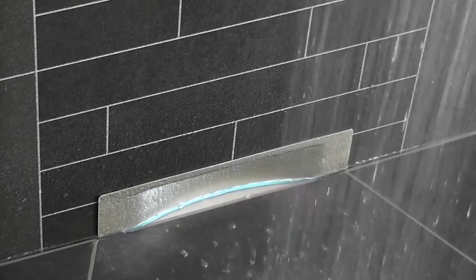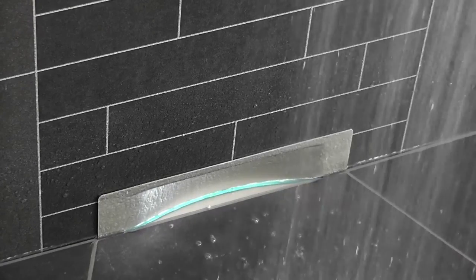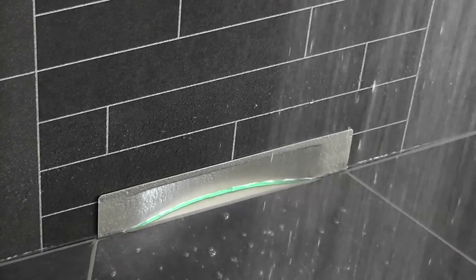Installation of the SCADA is now complete and your shower has a new highlight. We hope you enjoy using it.